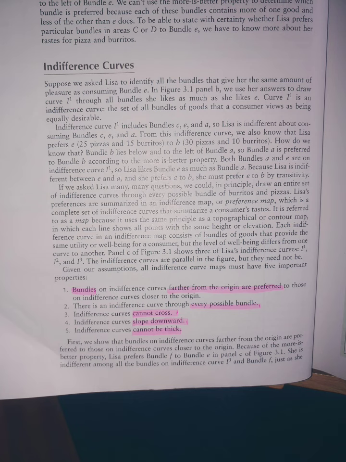Third, we show that indifference curves cannot cross. If two indifference curves did cross, the bundle at the point of intersection would be on both indifference curves. But a given bundle cannot be on two indifference curves. Suppose that two indifference curves crossed at bundle E in panel A of figure 3.2. Because bundles E and A lie on the same indifference curve, I¹, Lisa is indifferent between E and A.